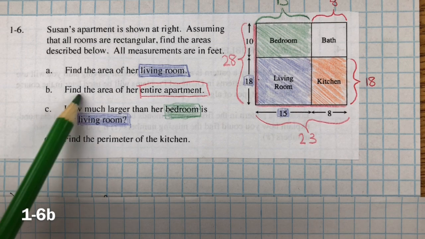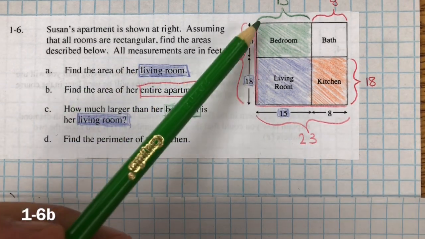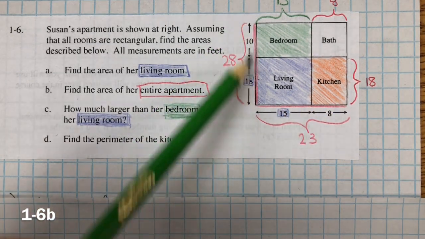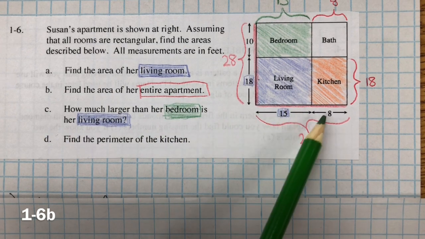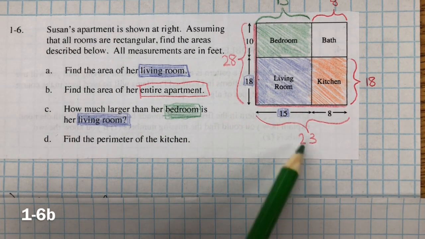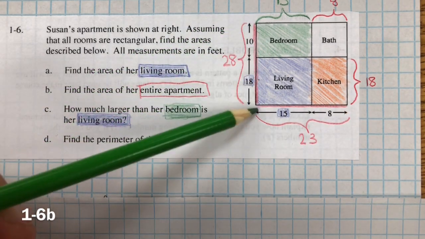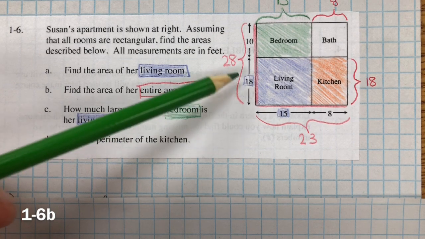For B, we need to find the area of her entire apartment. Well, we have the length and the width for her entire apartment. So we have 15 plus 8 equals 23, so the length is 23 feet. The width, 10 feet for the bedroom, 18 feet for the living room.